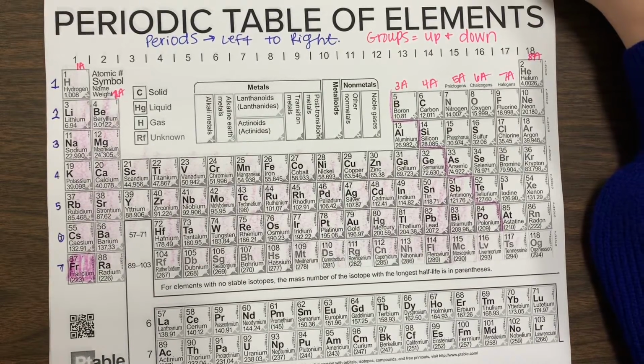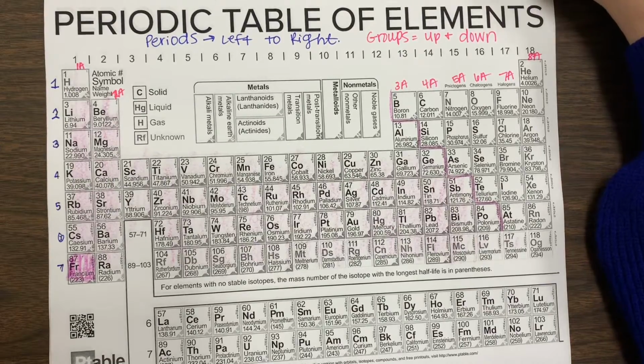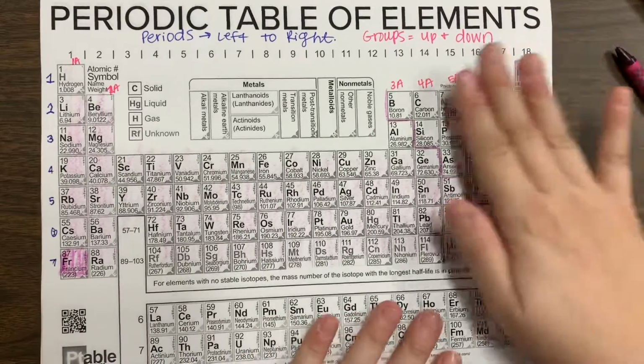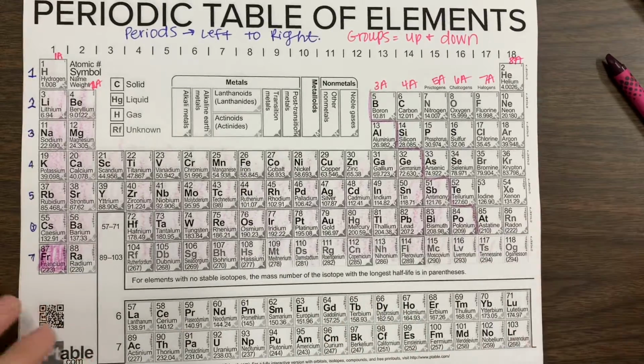Okay, so let's talk about non-metals. Non-metals are going to be on this side of the table, so definitely the other side.